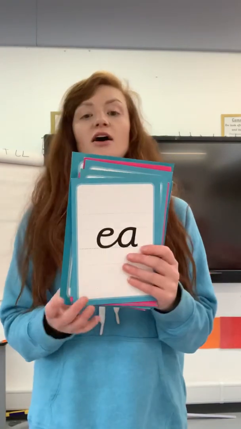Phonics class. Today we are going to be learning the trigraph IR. So we're going to do our revise first and then I will go on to teaching you the sound that we've actually not taught before. So let's have a little look first.